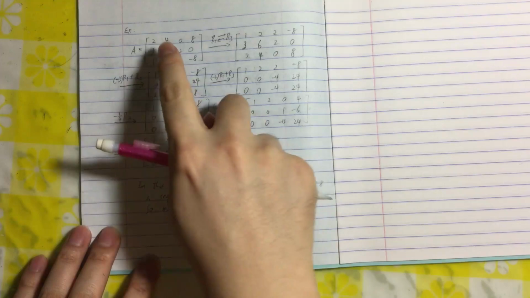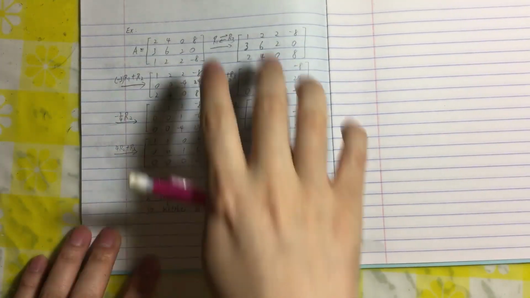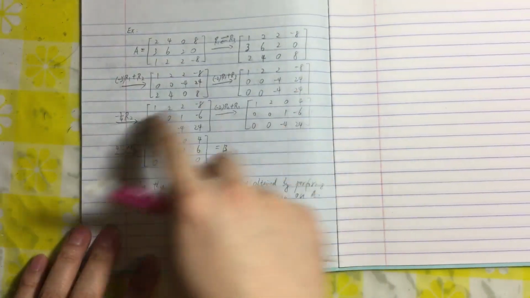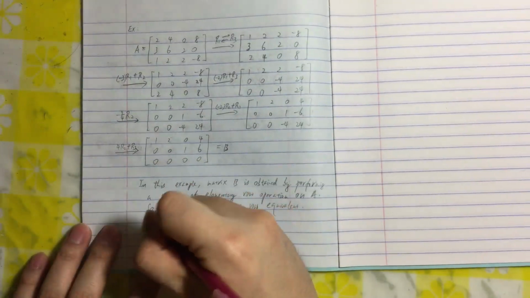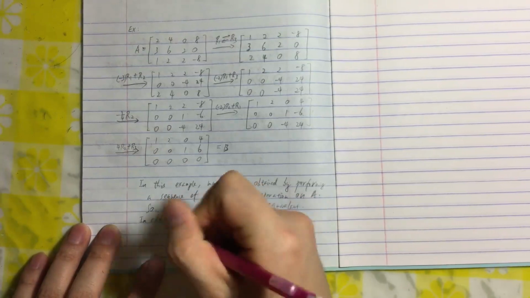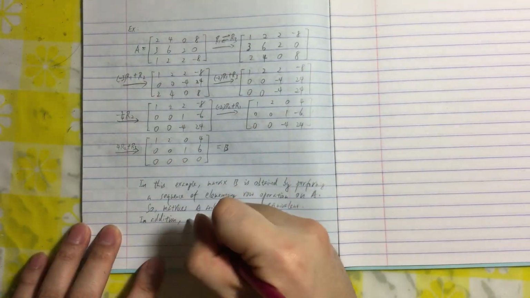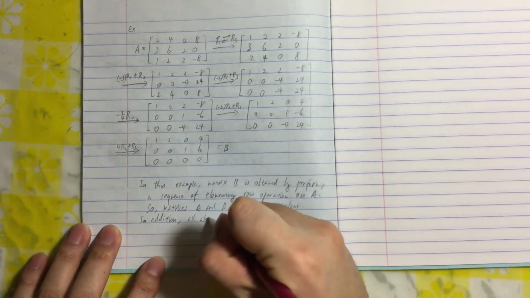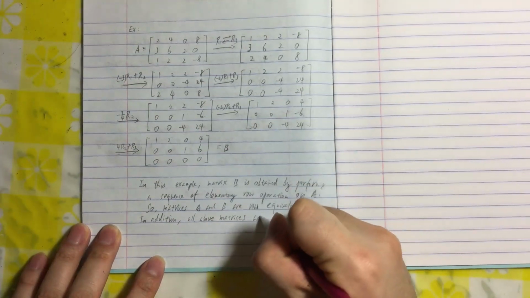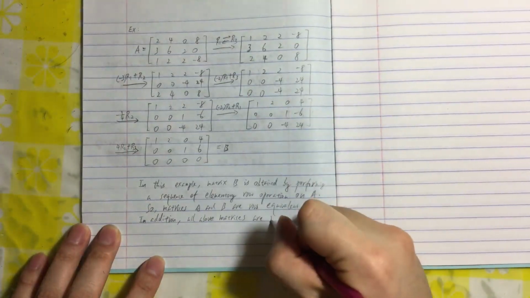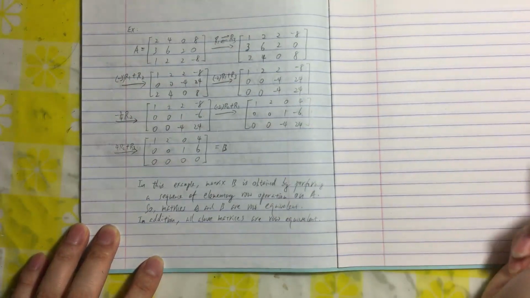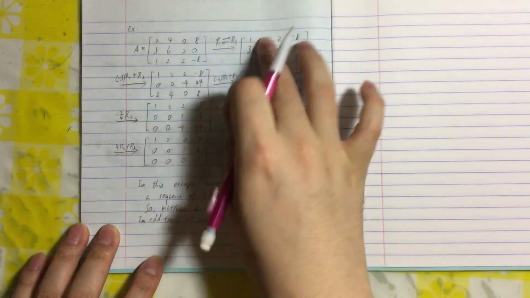Also, all matrices here are row equivalent. We can obtain one matrix from the others by doing some elementary row operations.